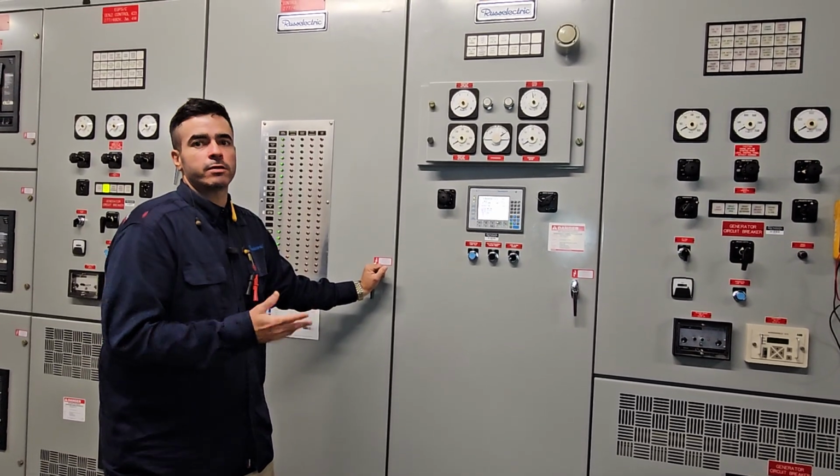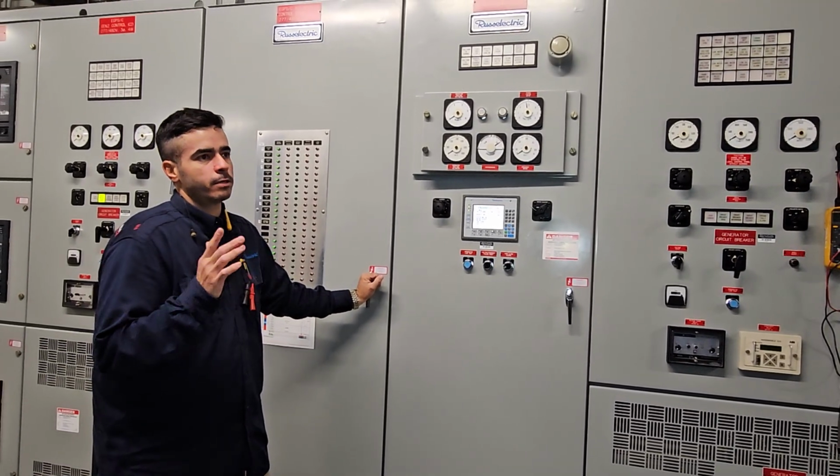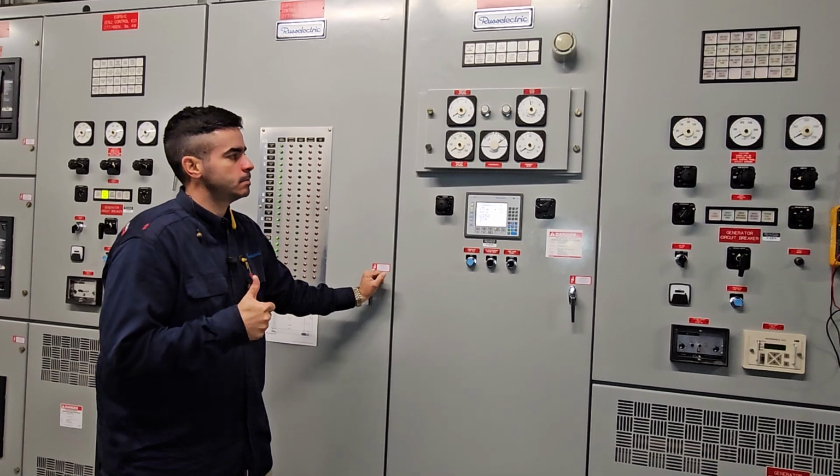It's taking too long because it's looking for sync. Once it's in sync, it should transfer. Any other questions? You guys good?